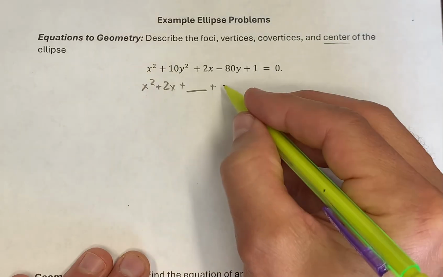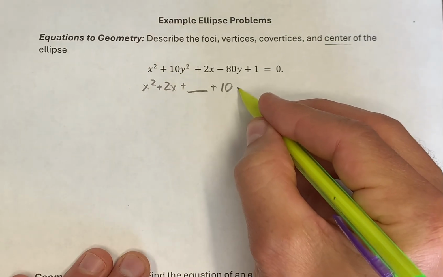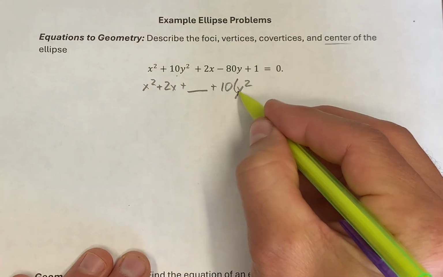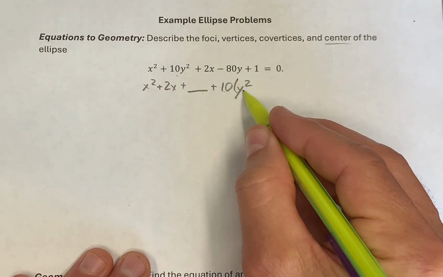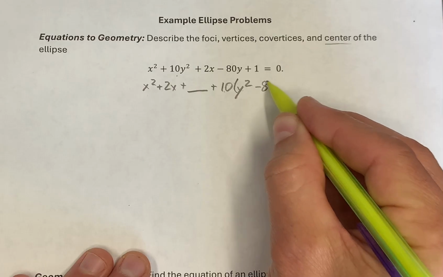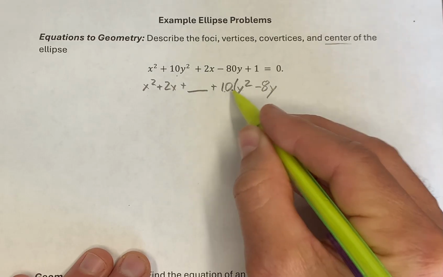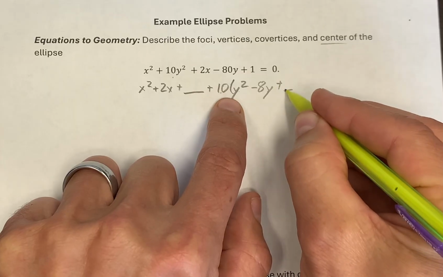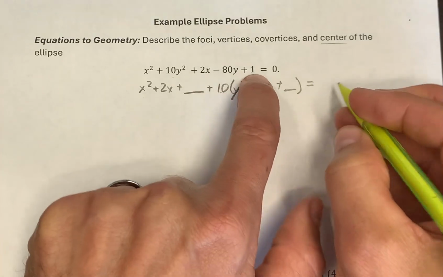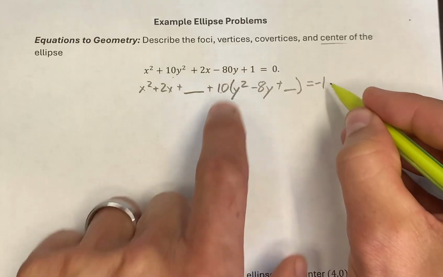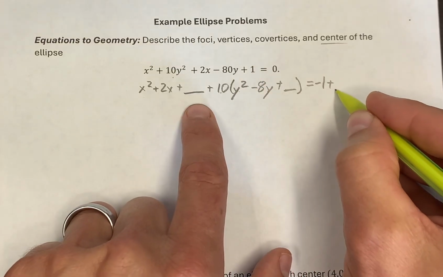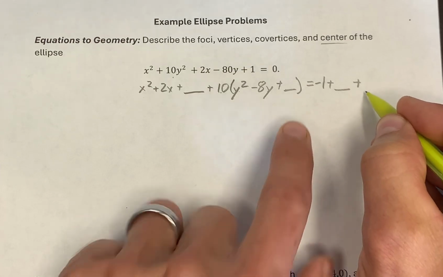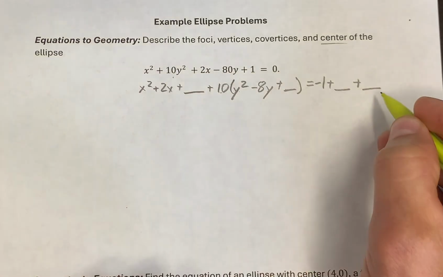Now, you could do that in 2 steps, gathering all the y's and then factoring out this 10 in front of this. Or if you're trying to be efficient, you could say 10 times y squared minus 8y times 10. Can you see if you distributed that, you get minus 8y, plus blank, that's going to be my perfect square, equals, and I'm going to move that -1 over to the right. I have to keep the equation equal, so whatever's in that, I'm going to put over there.